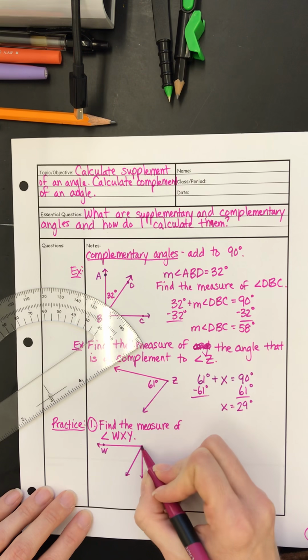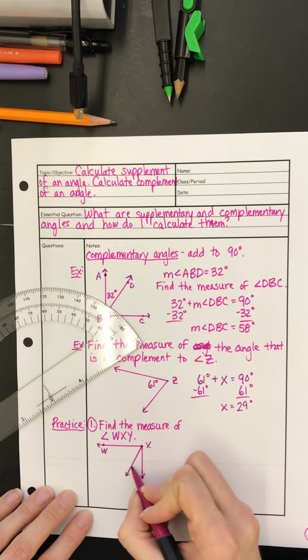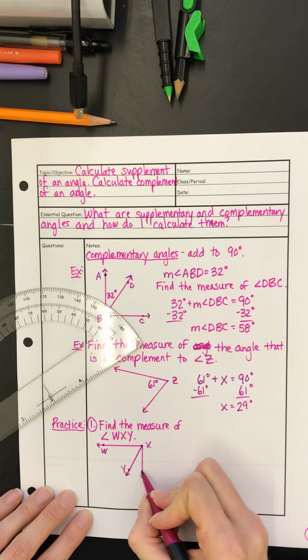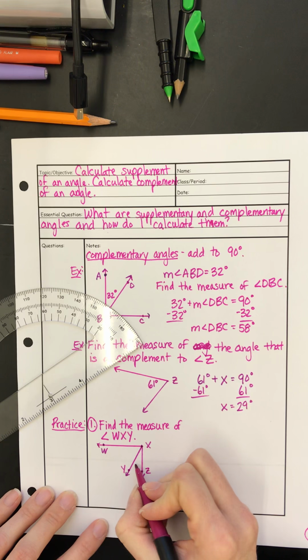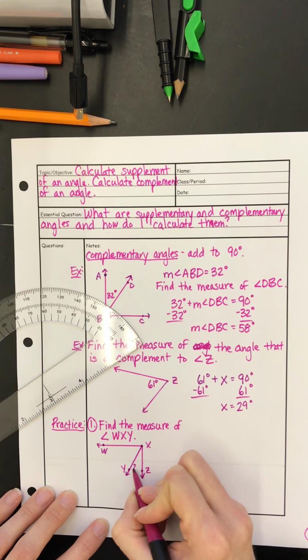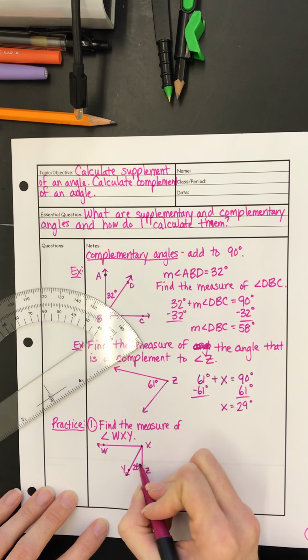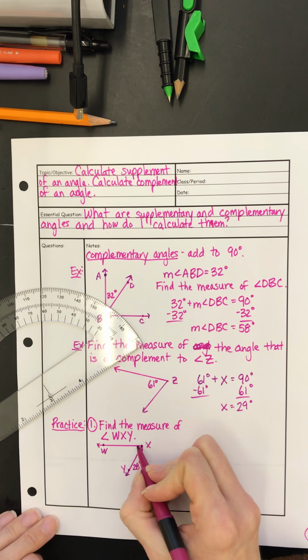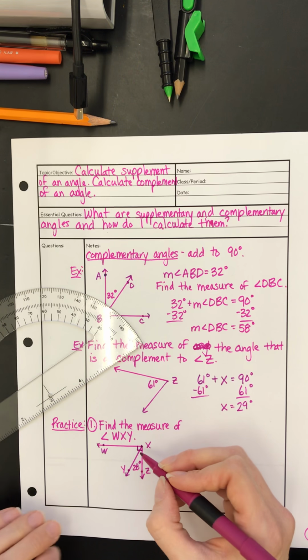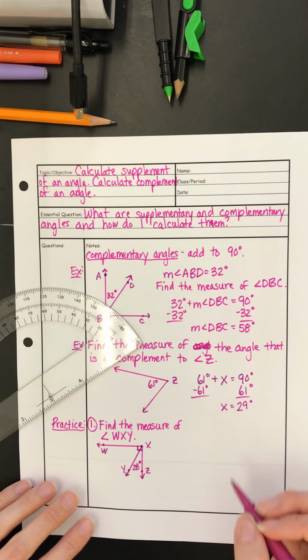So here's W, X, and Y, and we're going to say that this angle right here is 28 degrees. And we have this little square in our picture. This tells us that this is perpendicular. It adds to 90 degrees.